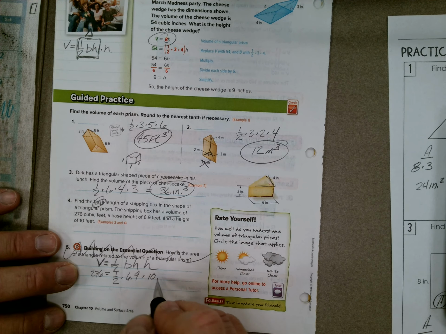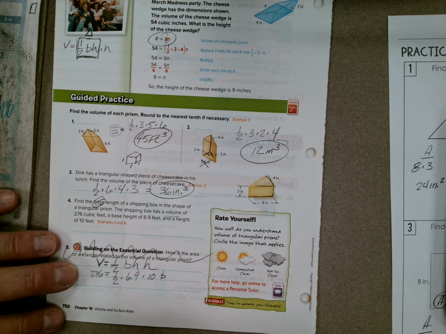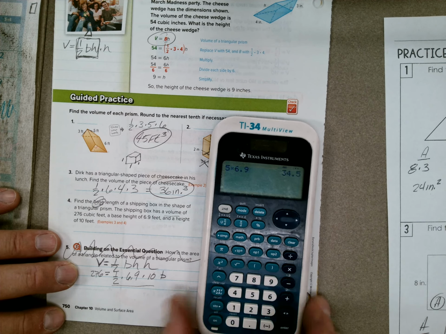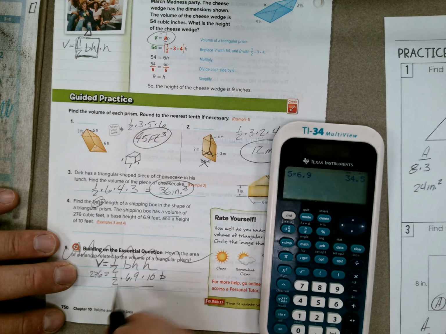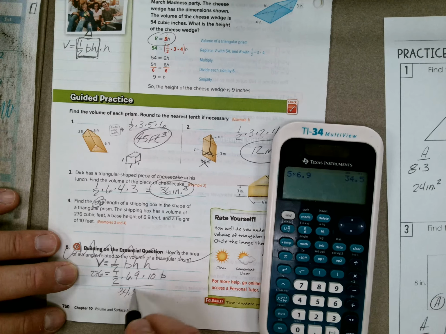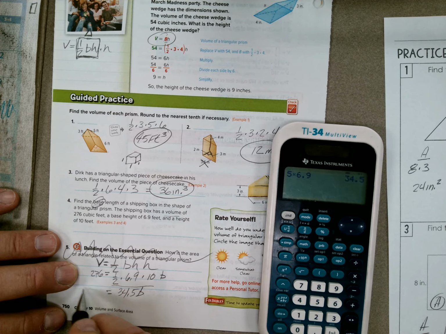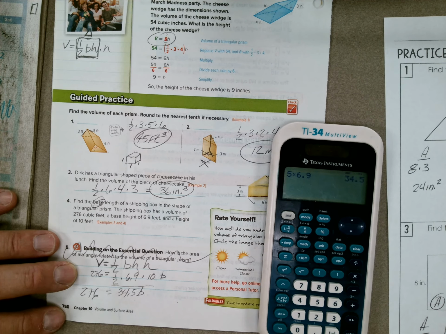What are we looking for? B. Now we're going to need our calculator. See, what we have to do is simplify this side, right? 1/2 of 10 is 5, so let's just shorten it. 5 times 6.9 is 34.5. 34.5b equals 276.